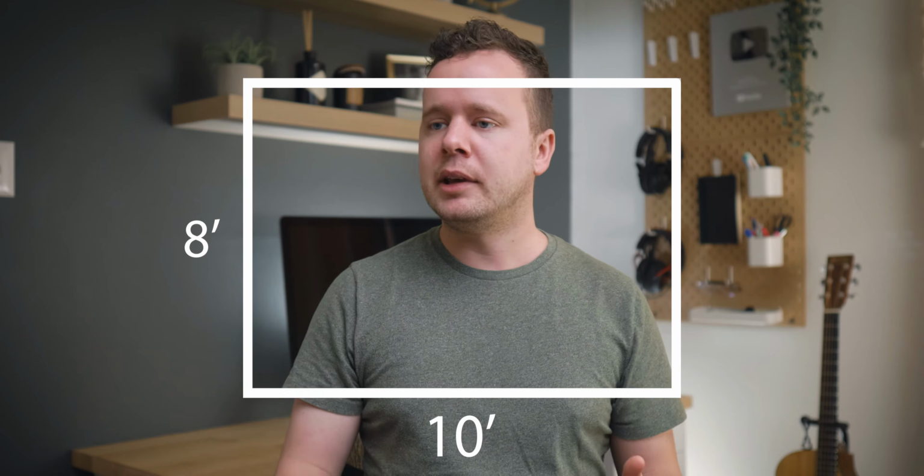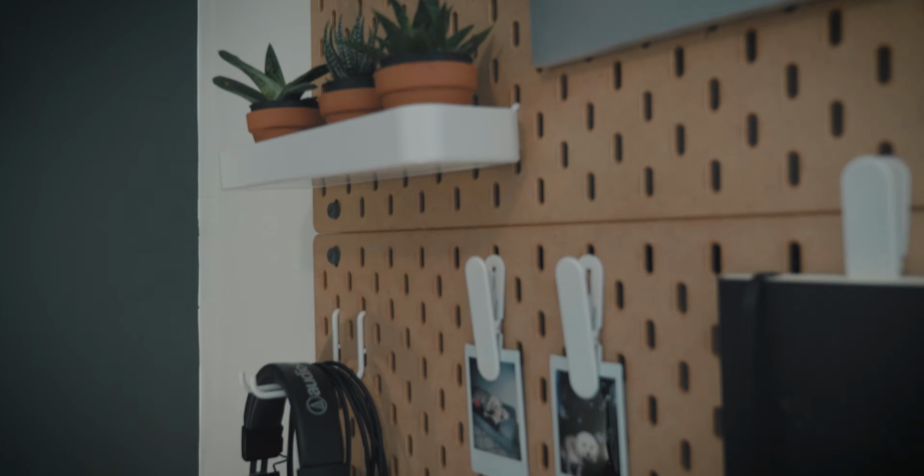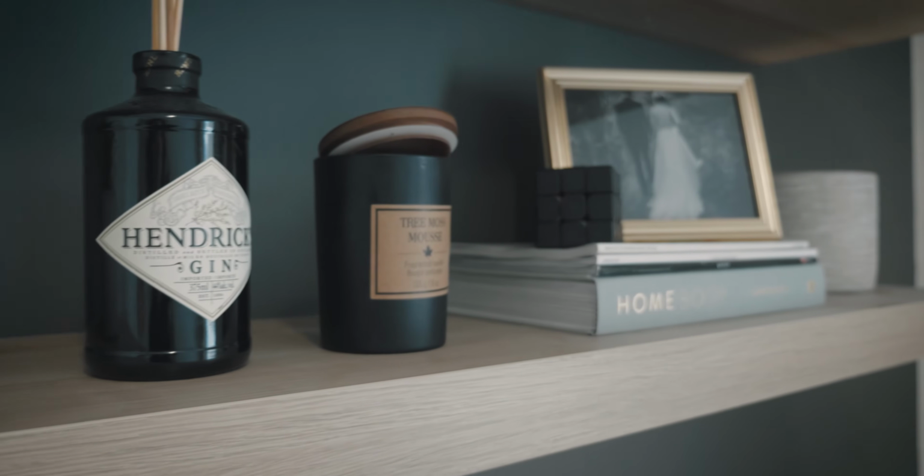Now I pretty much always film this direction, and the reason being is this is the widest part of the room, so I can get the most separation between myself and the backdrop. It's a really common theme that you're gonna hear a lot of in this video, separating me from the backdrop. And it's really hard to do in a small room like this. So there's a couple different tips that we have here. And I also film this way because I've got the IKEA thing back there, the little pegboard, as well as some shelves with some decorations. So I think it just looks the best.